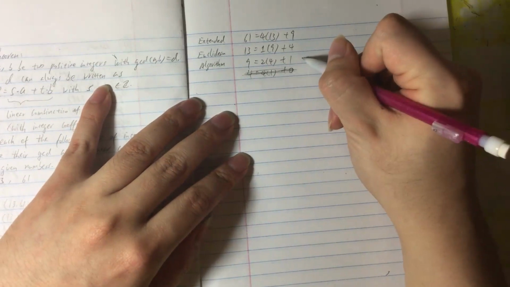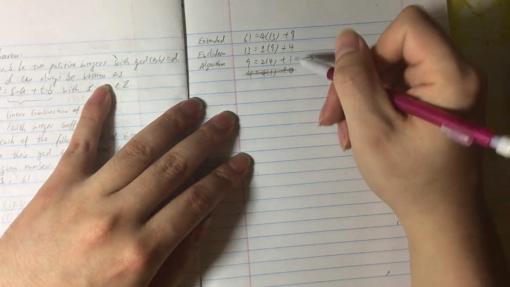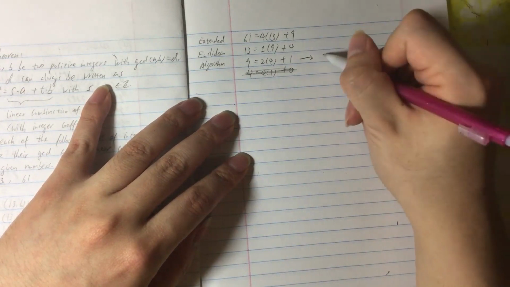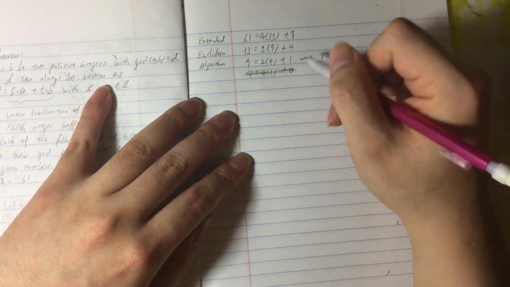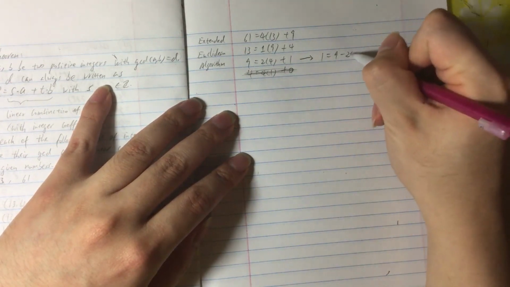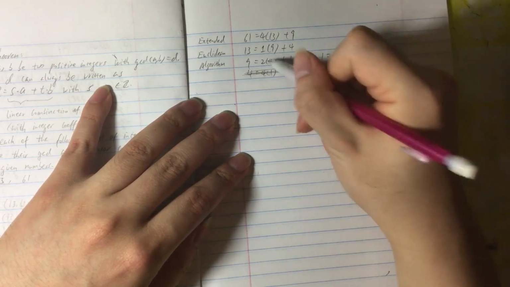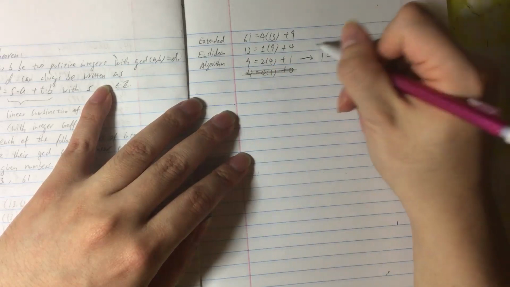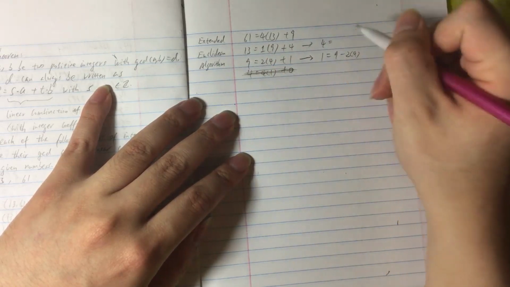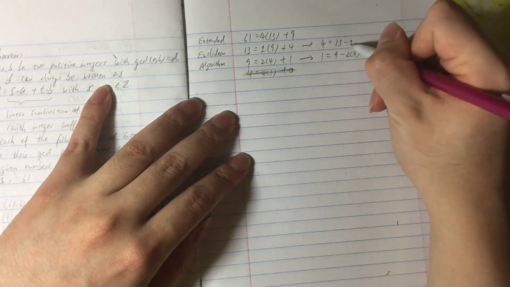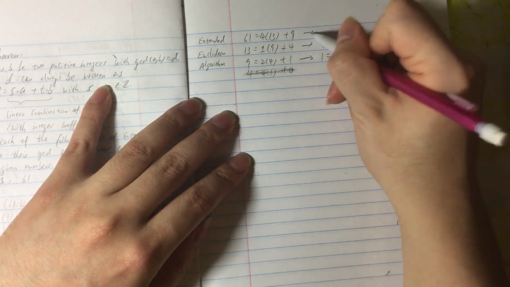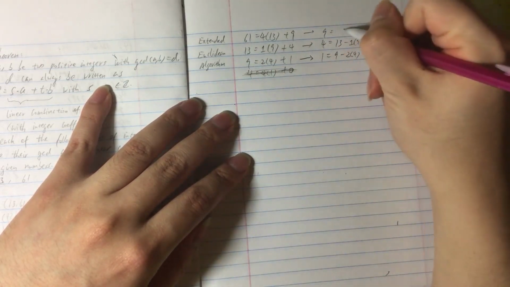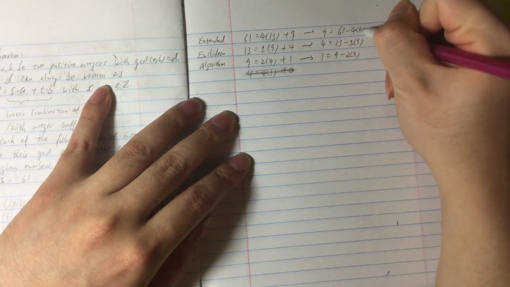Next, on each row, isolate the remainder. 1 equals 9 minus 2 times 4. Bring 2 times 4 over. Isolate 4: 4 equals 13 minus 1 times 9. Isolate 9: 9 equals 61 minus 4 times 13.